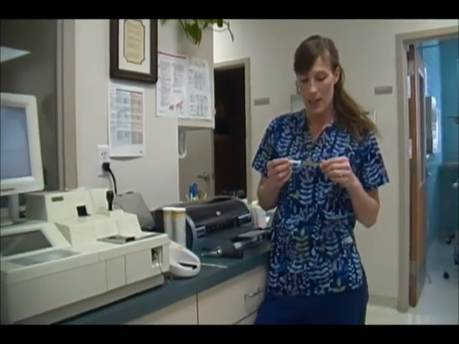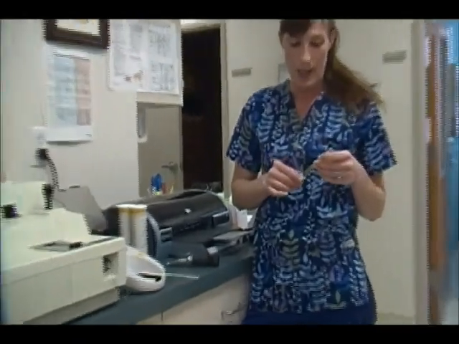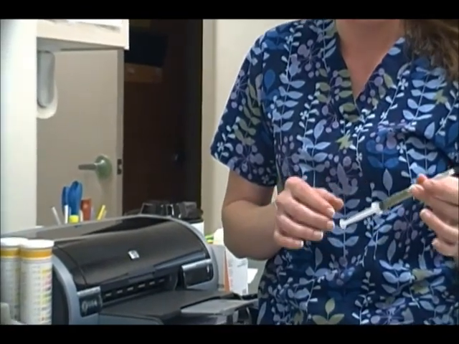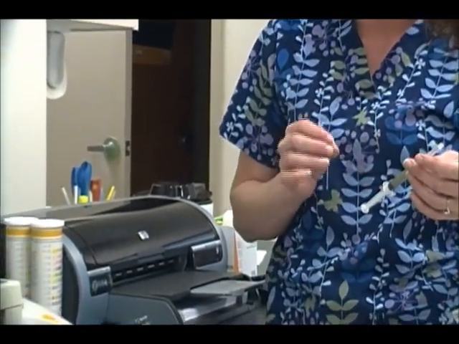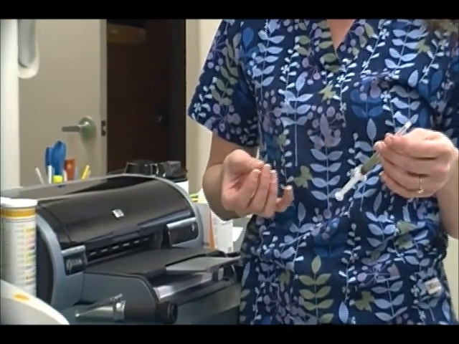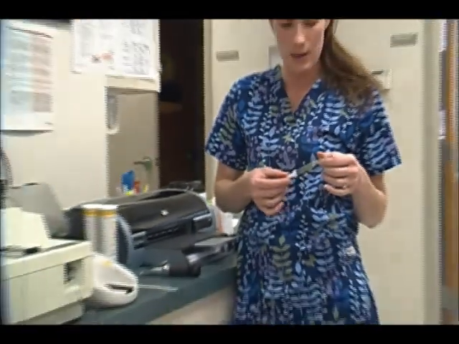Alright, so we have our urine sample here. Just looking at it, it's just kind of mildly yellow, so it doesn't look like it's too dilute, doesn't look like it's too concentrated. I don't really see any red tinge to it, so it looks like there's not any blood in it. It doesn't really look cloudy, looks pretty clear. So overall, it looks good so far.